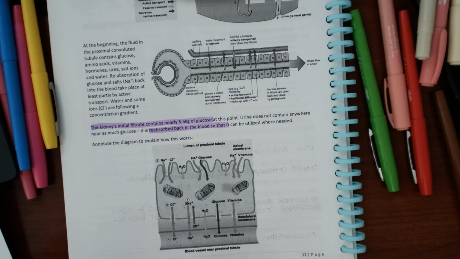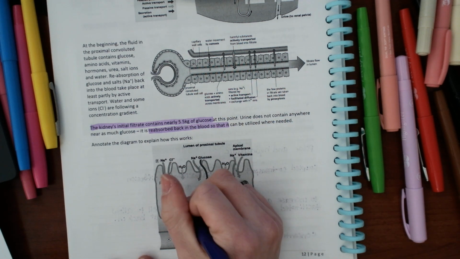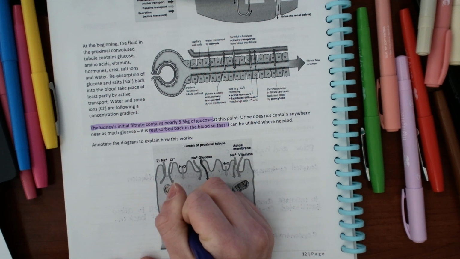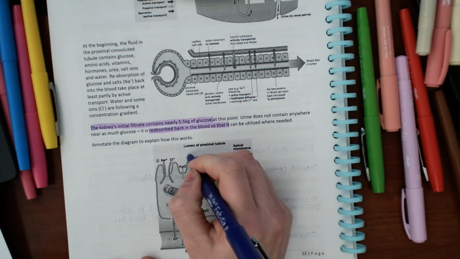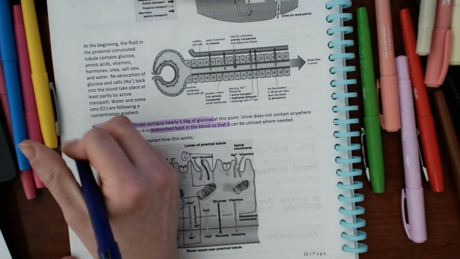And this is how. I know this has numbers on it. Ignore those numbers. I'm going to write my own. So here's step 1, and here's step 2. I don't like that they don't draw the protein channels in, but that's okay.